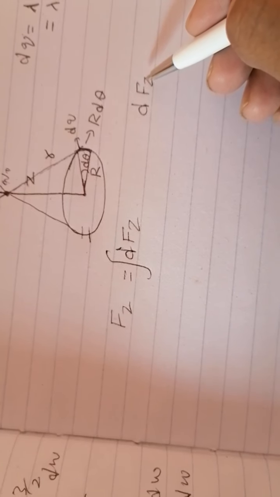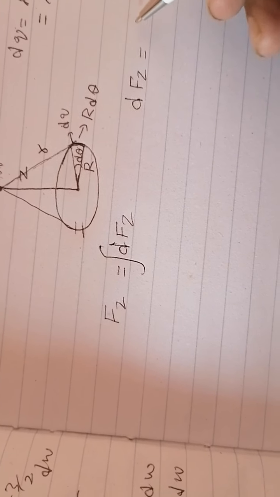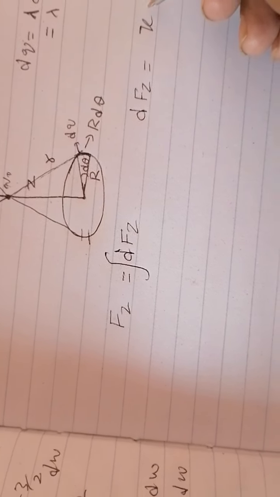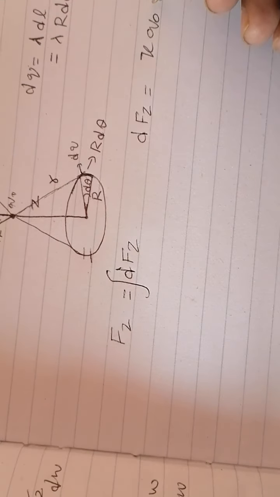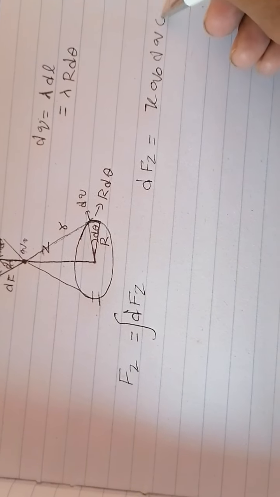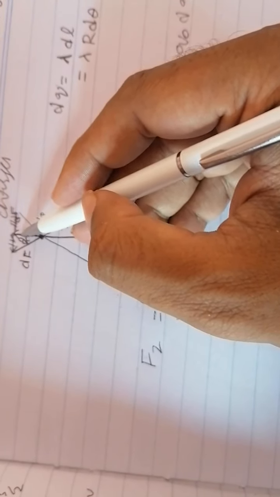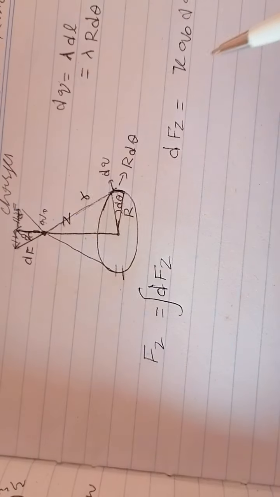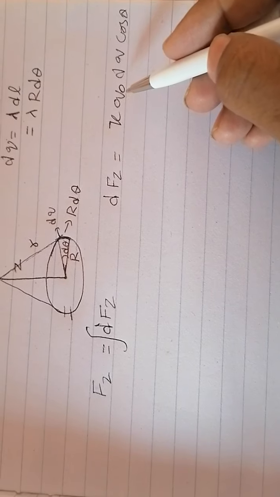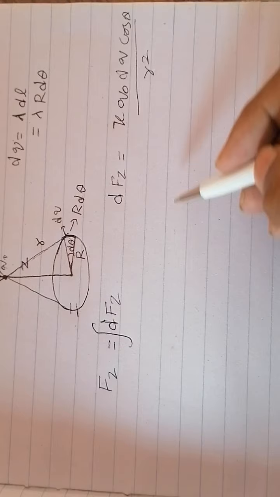The small force along z will be equal to k q naught dq, times cos theta because this component is cos theta, over r square.